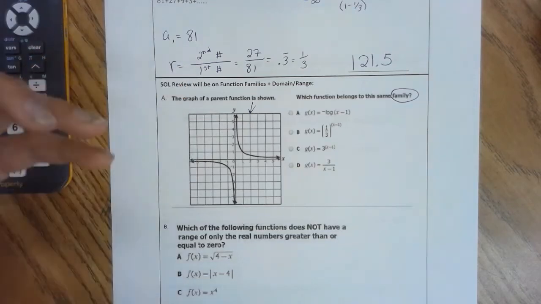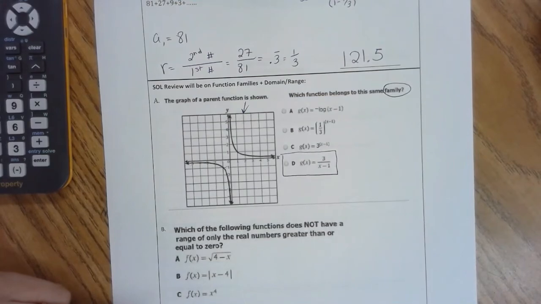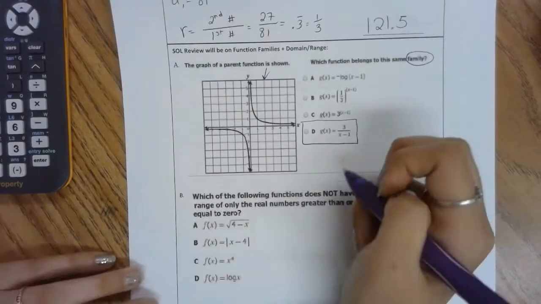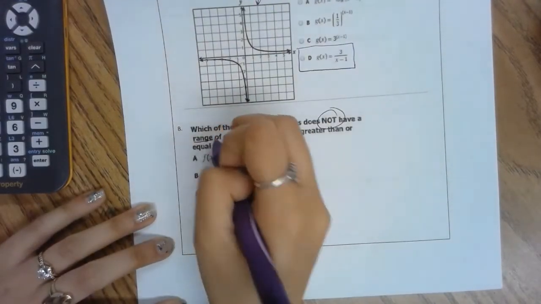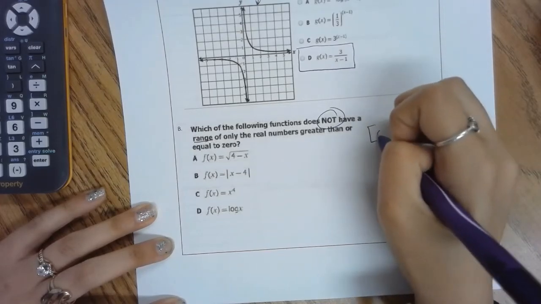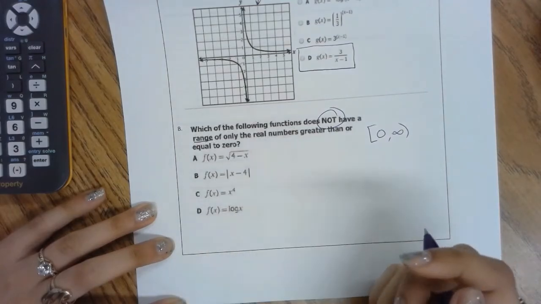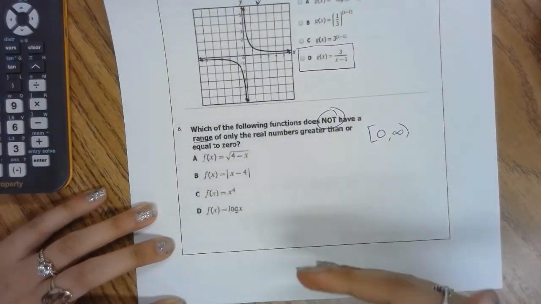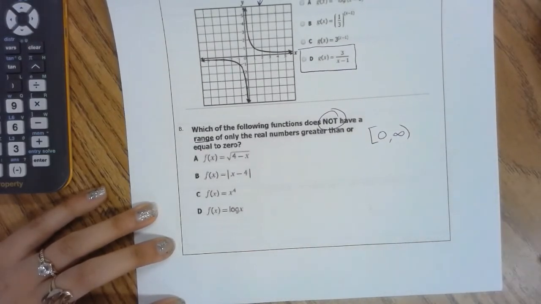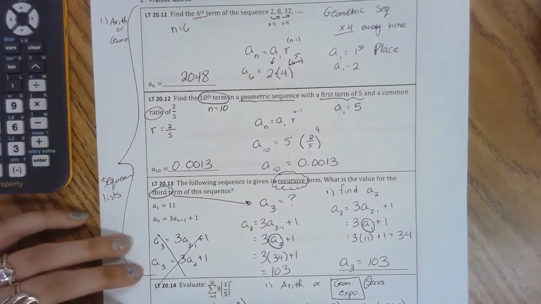Okay. Next up, which of the following functions does not have a range of only the real numbers greater than or equal to 0? Okay. So basically, graph all these, look which one does not have a range from 0 and up. That one I'll let you guys try out on your own. Right? That wraps up the unit. Again, formulas provided. Just have to know which formula to use when and how to find each piece. Okay? Good luck studying.